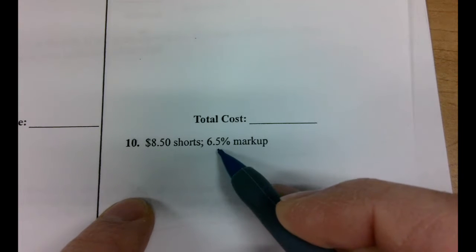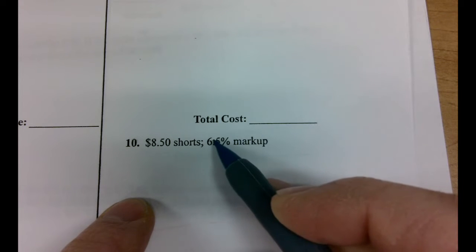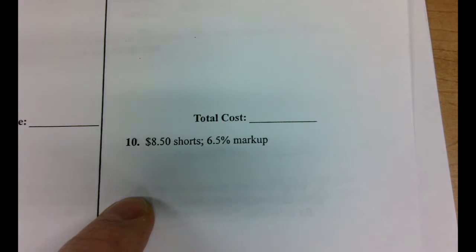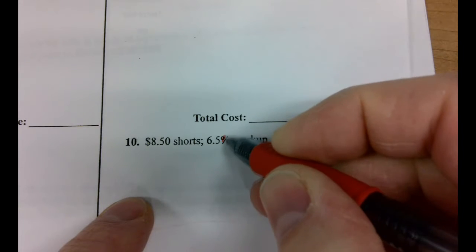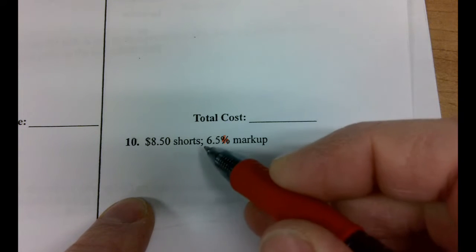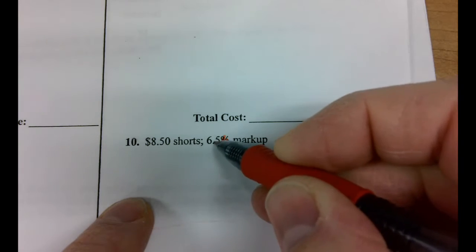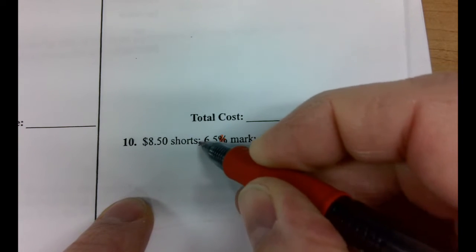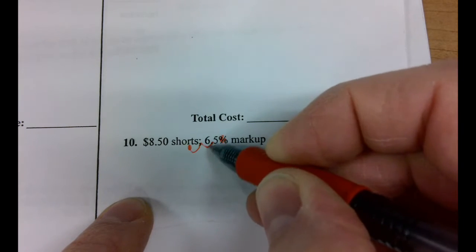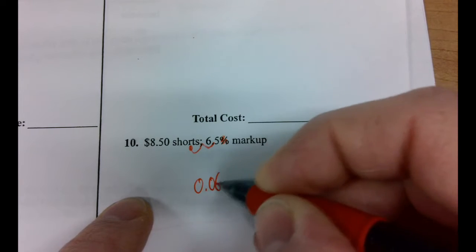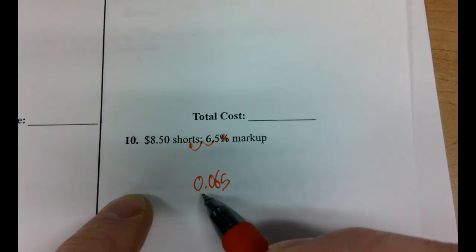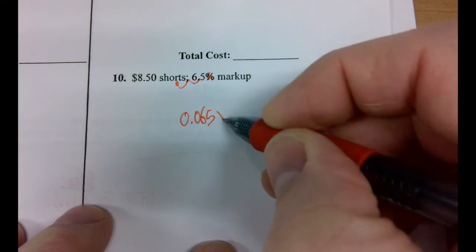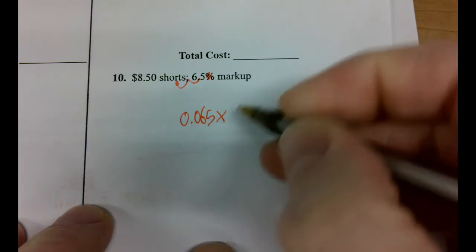So when you lose the percent sign, move the decimal twice. There is a decimal, so move it, bump, bump. Don't leave it. It's got to get moved twice. So 0.065 of the $8.50.